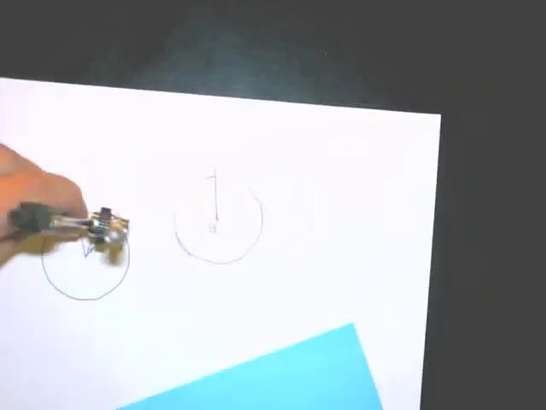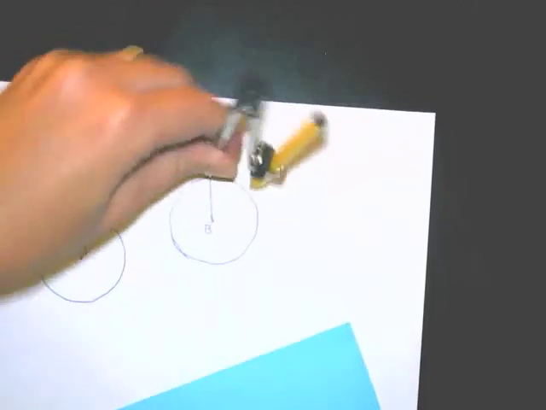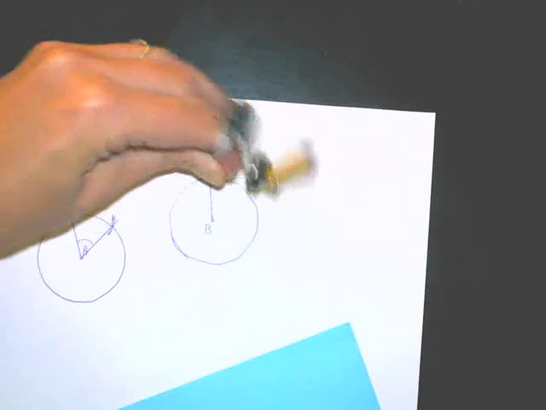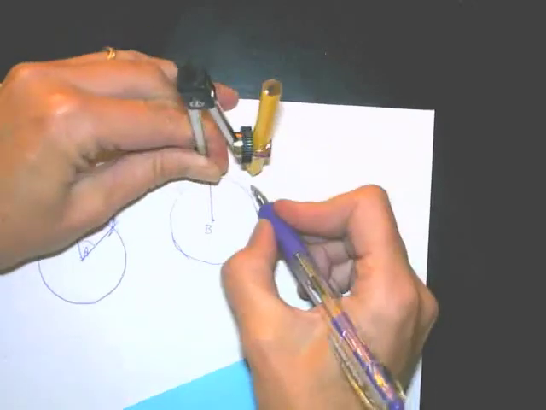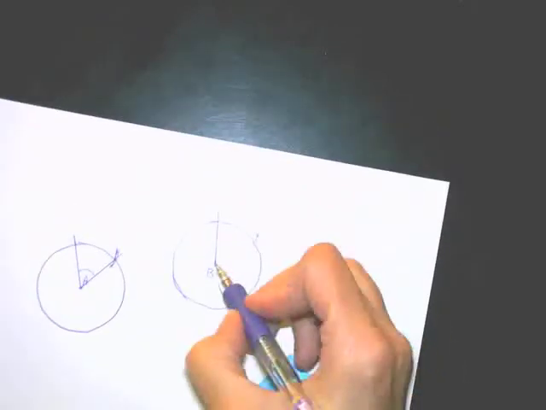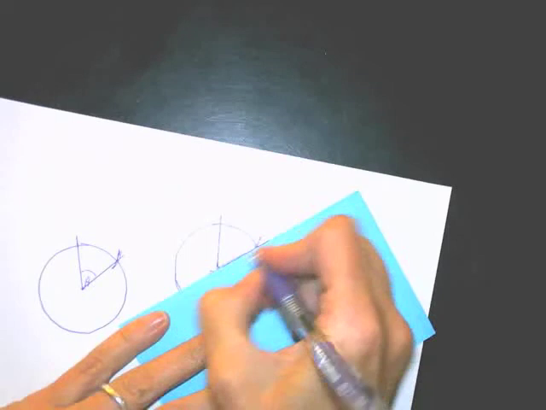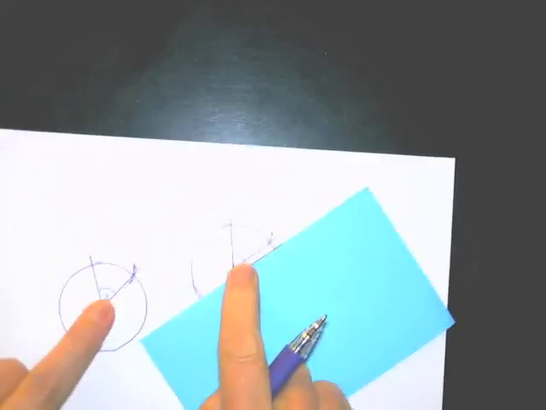And then without opening or closing the compass, I'm going to pick it up and transfer it over to the other circle, and mark a little arc that intersects that other circle. I made that arc just like that. Okay, now I can take my straight edge and connect the center of circle B with the intersection point of this arc. And now I have constructed two congruent angles inside two congruent circles. So that's construction number 5.